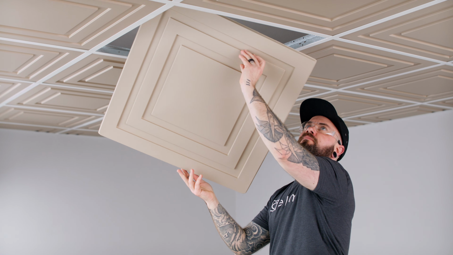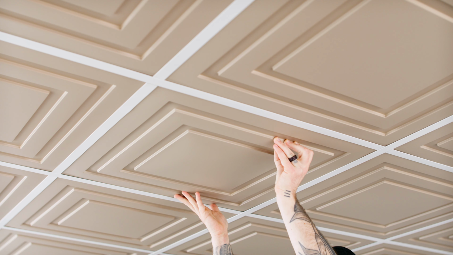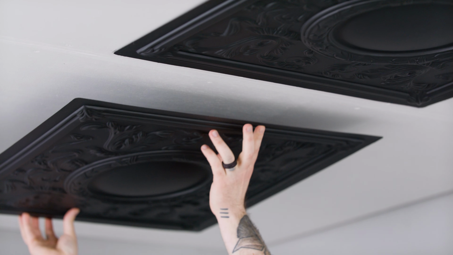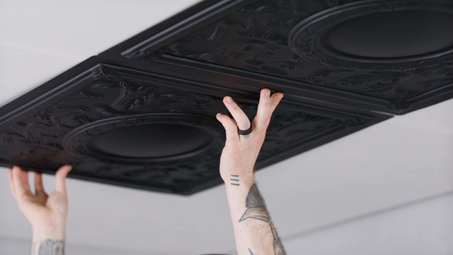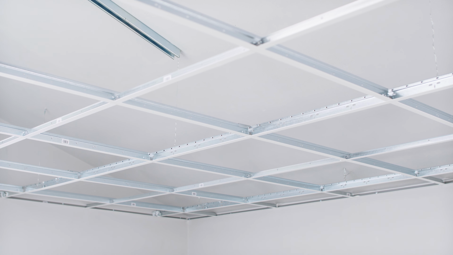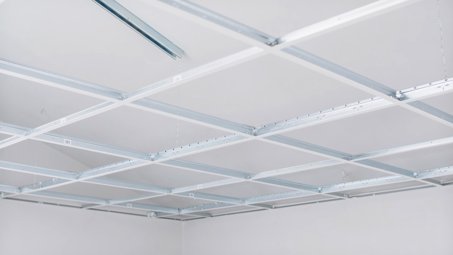Today we'll be discussing ceiling tile installation types and some things to consider before selecting tiles for your space. Generally speaking, there are two main categories of ceiling tile installation: drop and glue up. A drop ceiling, sometimes called a lay-in or suspended ceiling, is a secondary ceiling installed below the main structural ceiling.